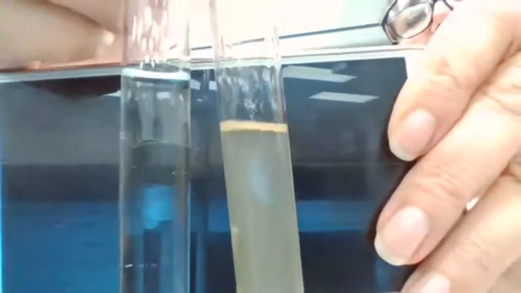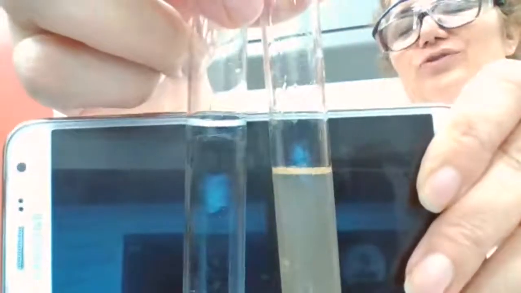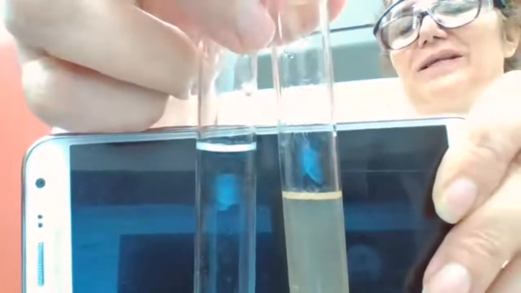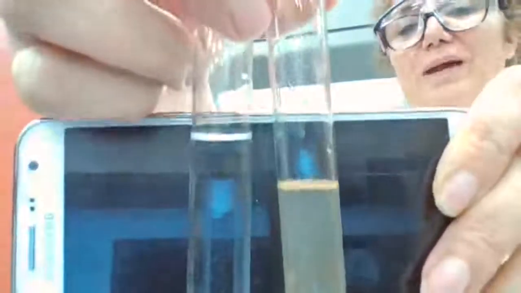When you compare with the blank, which is the water, it makes it easier to see it's cloudy, but it's not the best, and it's not the fastest. It's not like adding 2,4-dinitro, which you did for the other aldehydes and ketones yesterday, where you saw the precipitate right away.